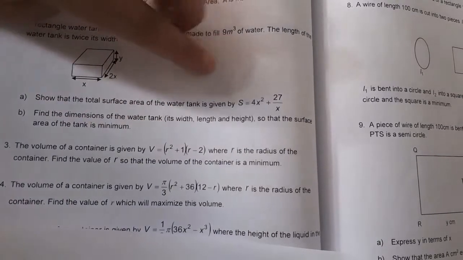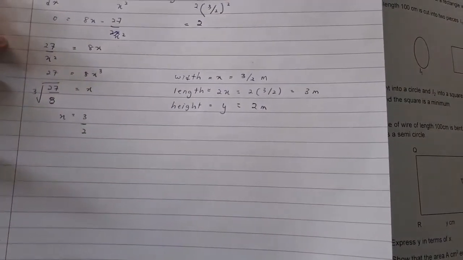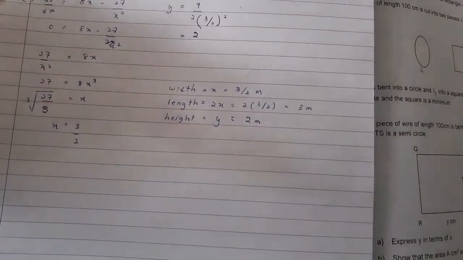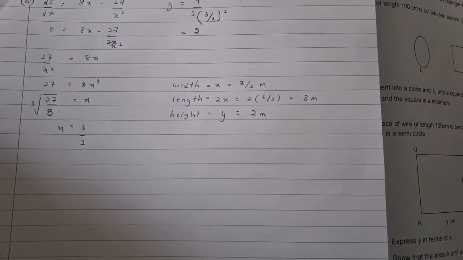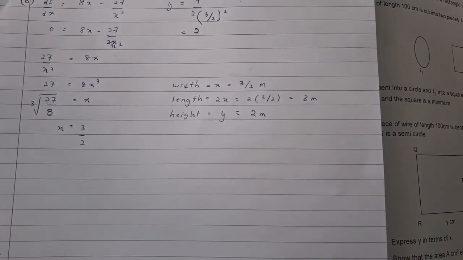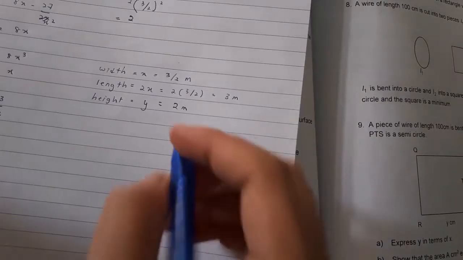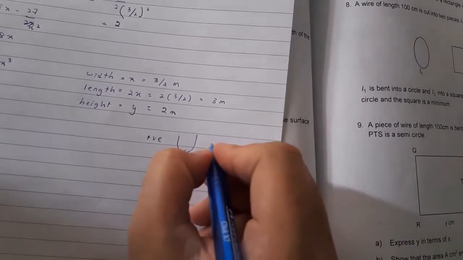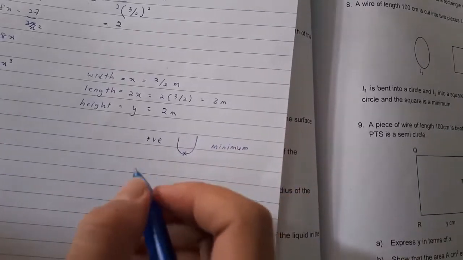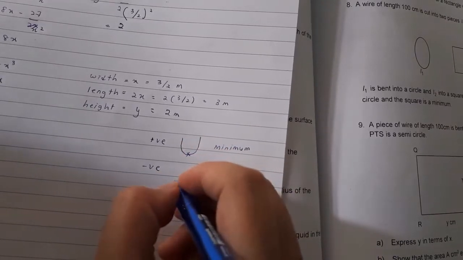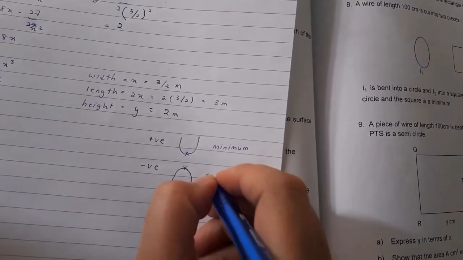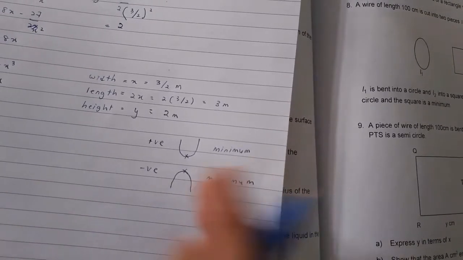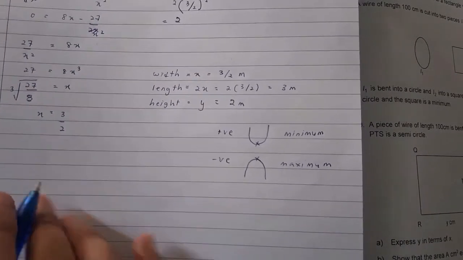But we cannot stop here because the question asks for a minimum. To prove that the values that we get will give a minimum surface area, we must proceed to the second derivative. Why second derivative? If you still remember, in the topic graph of polynomial function, we learned that to test for concavity, we use second derivative. If we get a positive value, then concave upward. Concave upward will give us a minimum value. If we get negative for second derivative, it will give us concave downward. Concave downward will give us a maximum value. So to prove, we must proceed with second derivative.